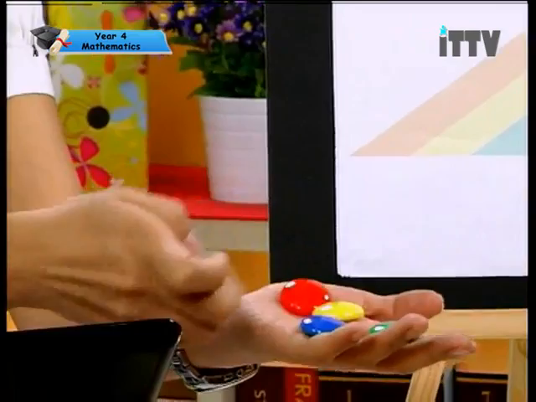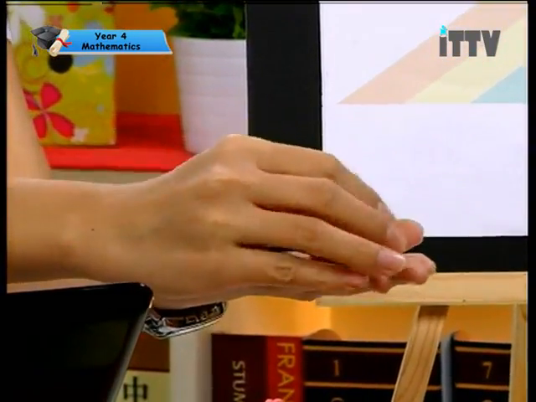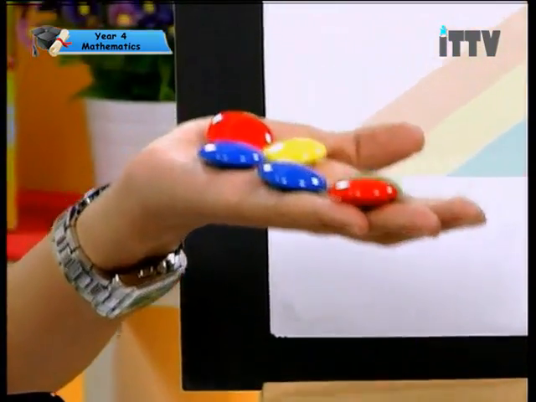1, 2, 3, 4, 5, 6. Yeah? There are 6 magnets in a bowl. If I have 5 bowls with 6 magnets in each of them, that would be 6 plus 6 plus 6 plus 6 plus 6. Do you see? That's repeated addition. That means we can also use multiplication to find out the total number of magnets. Just take 6 times 5. Isn't that easy?